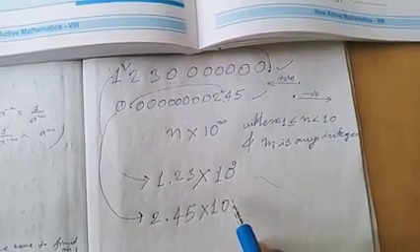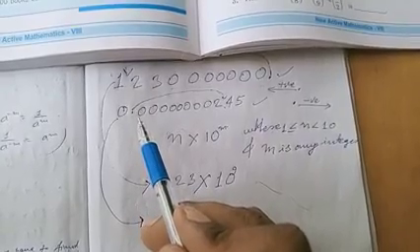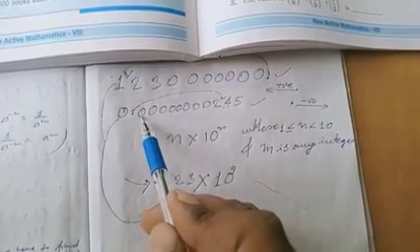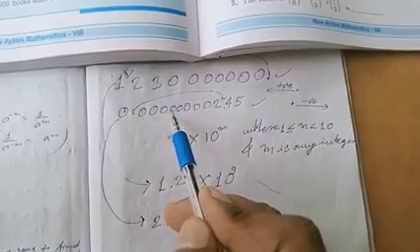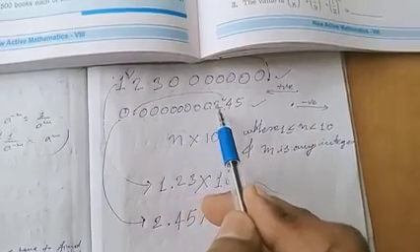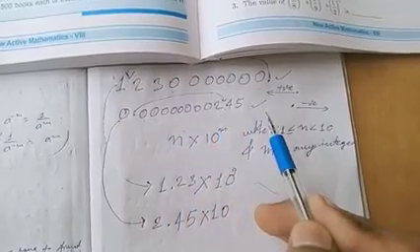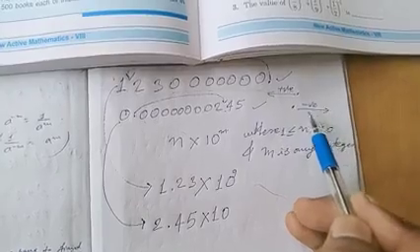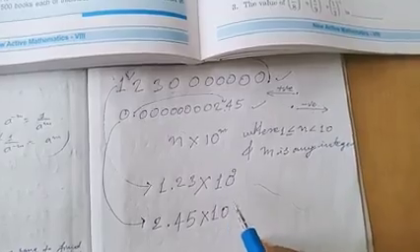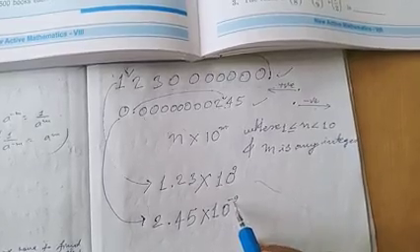Now what should be the power of 10? You will have to count by how many places you have shifted the decimal point. Count 1, 2, 3, 4, 5, 6, 7, 8, 9. By 9 places we have shifted the decimal point to the right side, and you know, when you shift it to the right side, you have to give the power in negative, so the power will be minus 9.